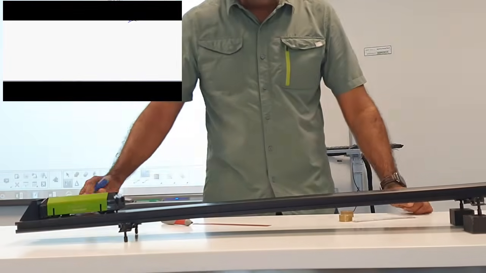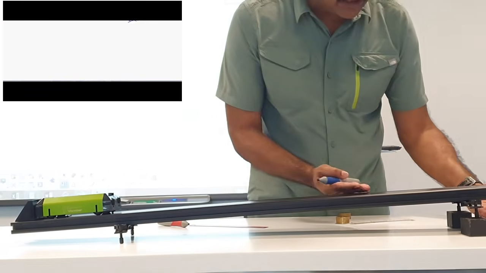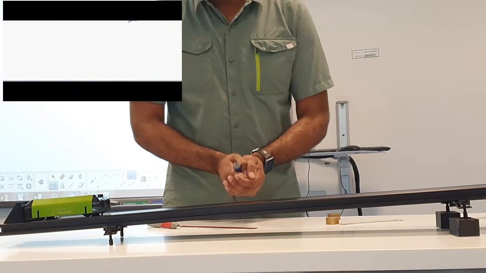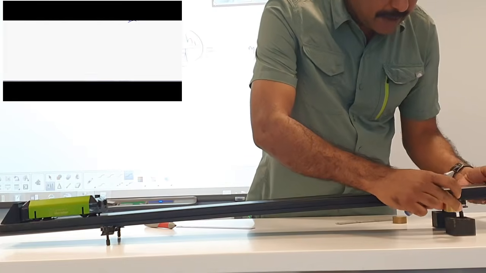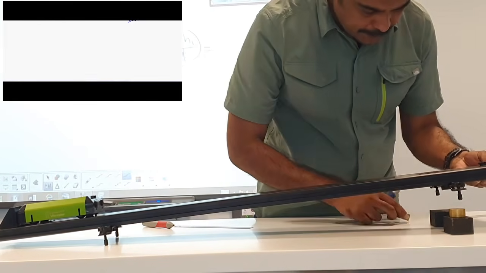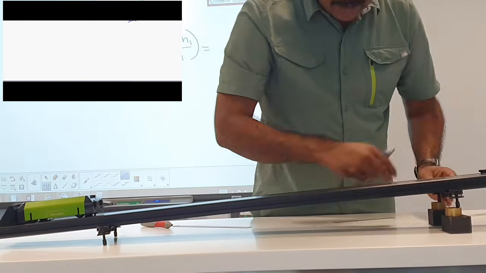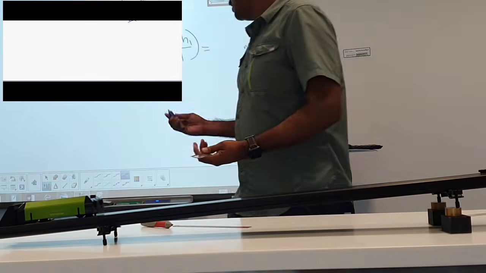Okay, now we are doing the second trial. My plan is to increase the angle of inclination. If I increase the angle of inclination, what will happen? I'm going to keep another two masses here so that I can put this a little bit higher, so that now the angle of inclination is increased, and of course the acceleration will increase, right? Why? We know the relation.